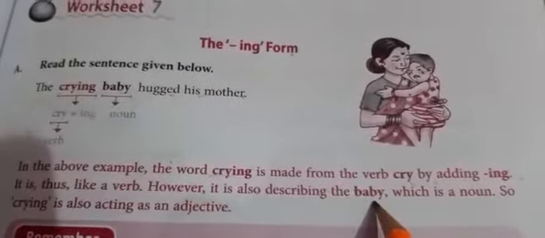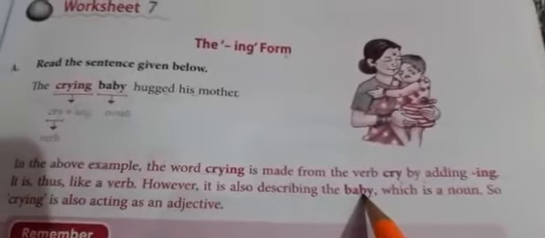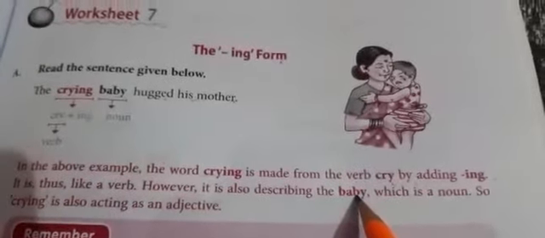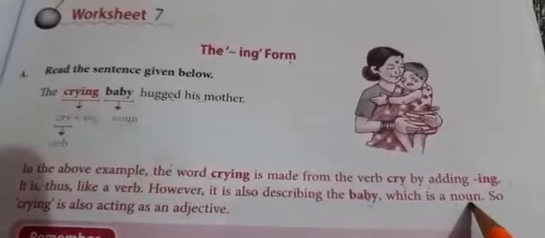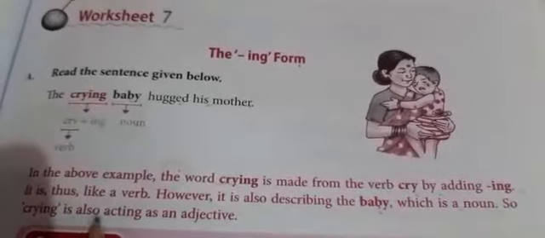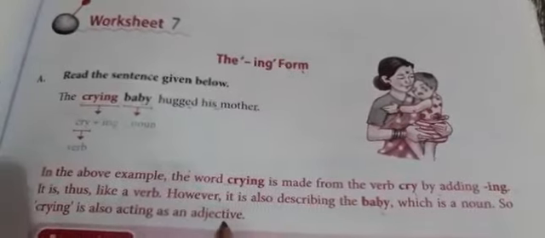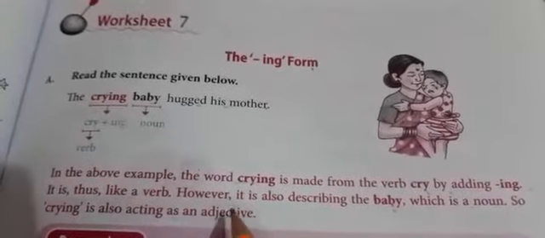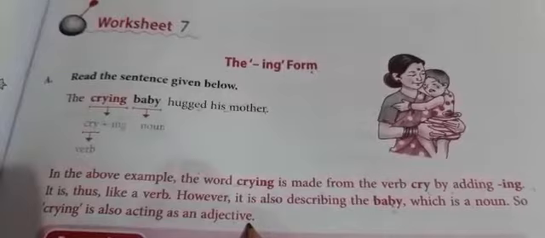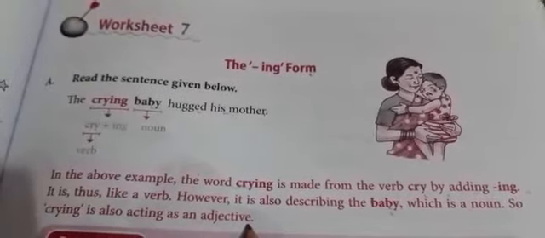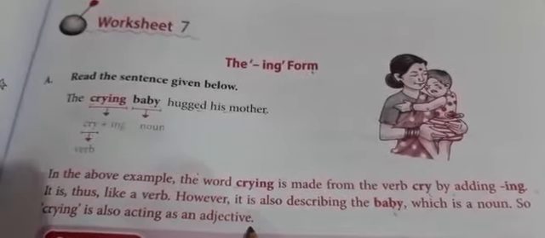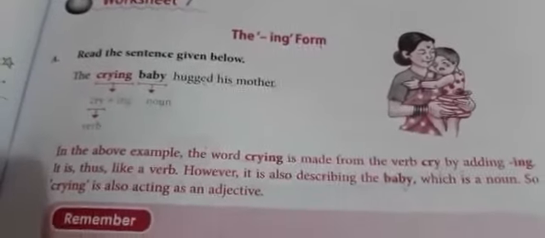Crying is the adjective of baby, which is a noun. So crying is also acting as an adjective. When it is like an adjective, it is a participle, and when it is like a noun, it is a gerund.